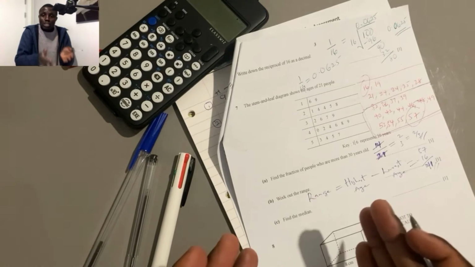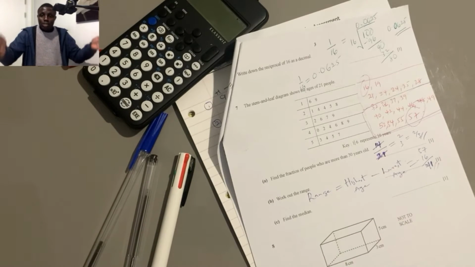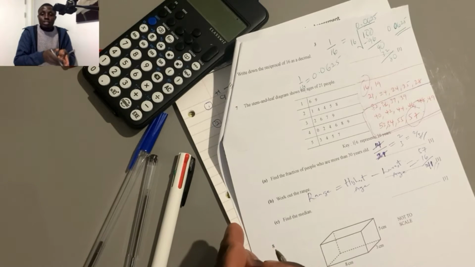Between 21, like 10 and 10. 21 is an odd number. So 10, 10, then the middle number is going to be what? It's going to be the 11th number, which is going to be the median.